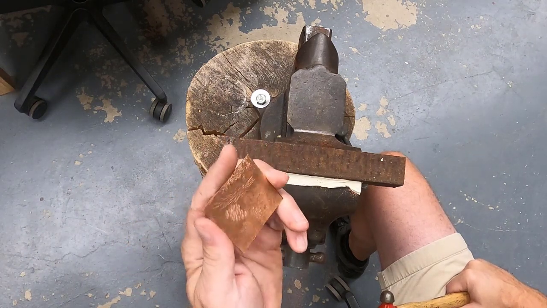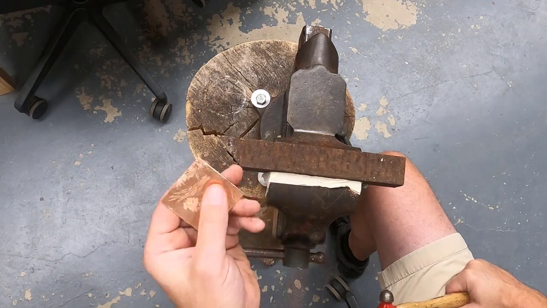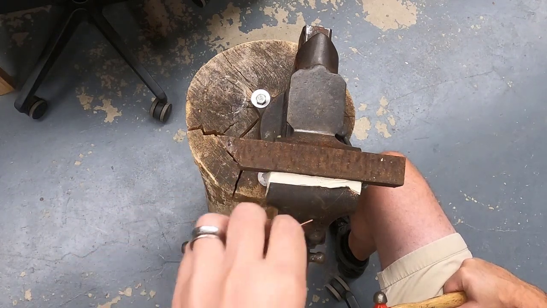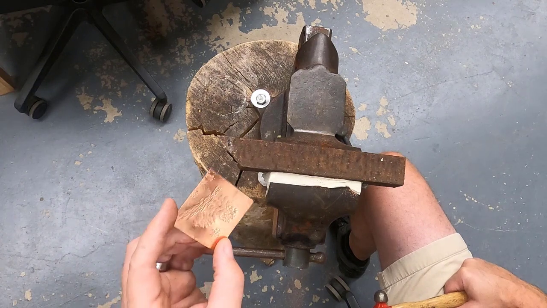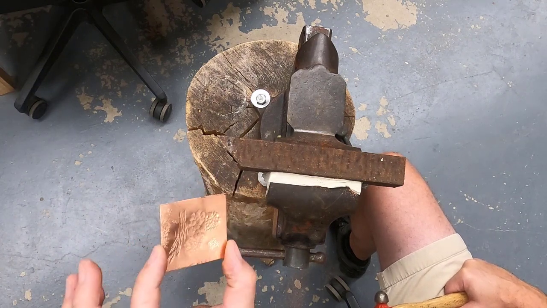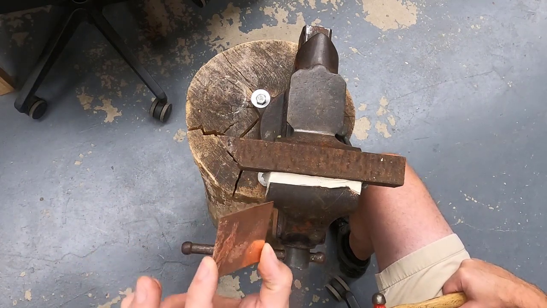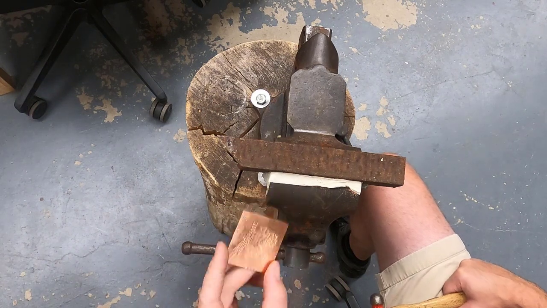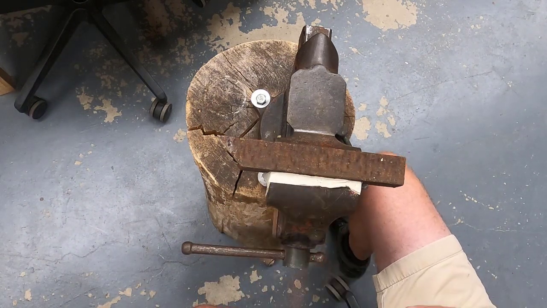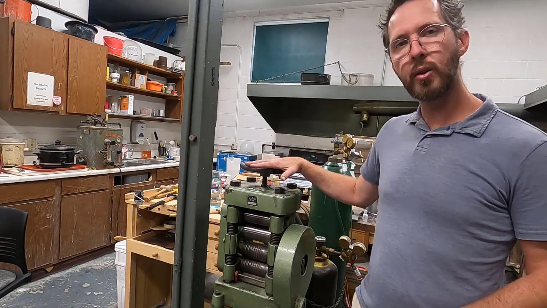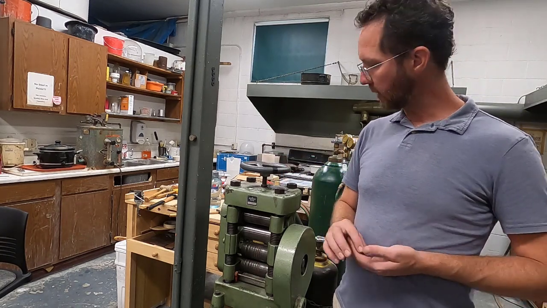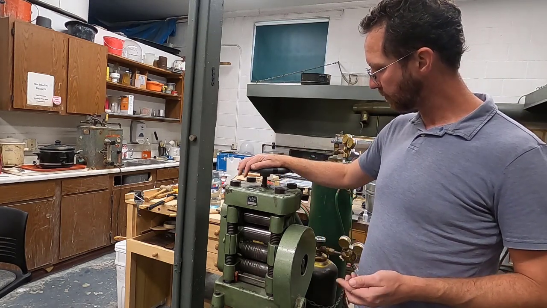So in a minute, I am going to dunk this piece of metal into some liver of sulfur so that you can really see that texture, and I'll talk a little bit more about patinas. But there's another texture that I want to show. Another way to get texture in metal is to use this tool here.